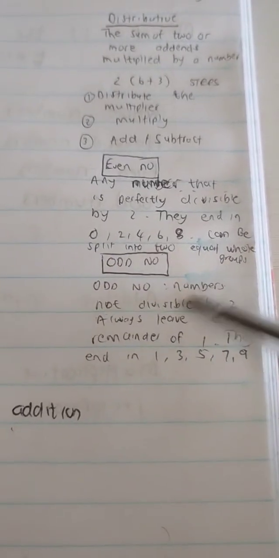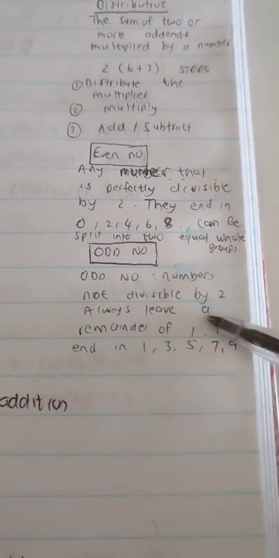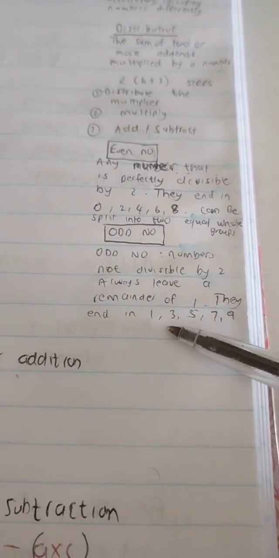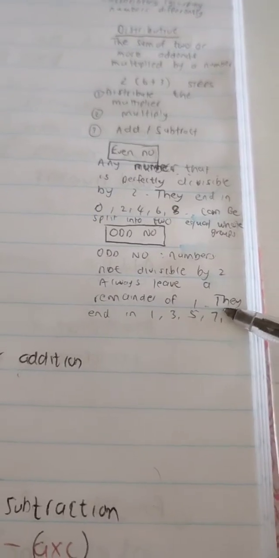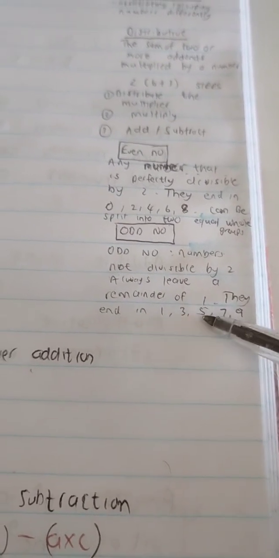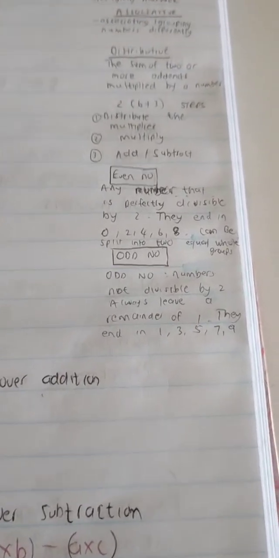Odd numbers are numbers that are not divisible by 2. They always leave a remainder of 1. They end in 1, 3, 5, 7, and 9. That's how you know that it's an odd number. The minute you see that the number before you ends in 1, 3, 5, 7, or 9, then you know it's an odd number. The minute you know it ends in 0, 2, 4, 6, or 8, then you know it's an even number. So we need to be able to distinguish between an odd number and an even number.